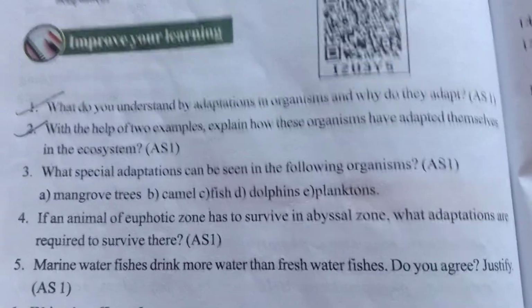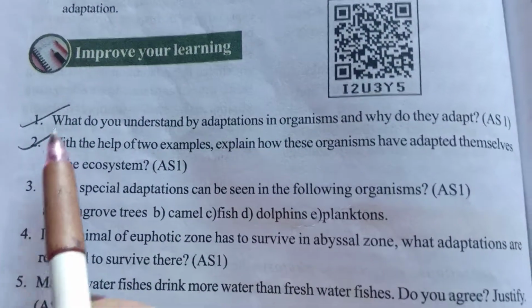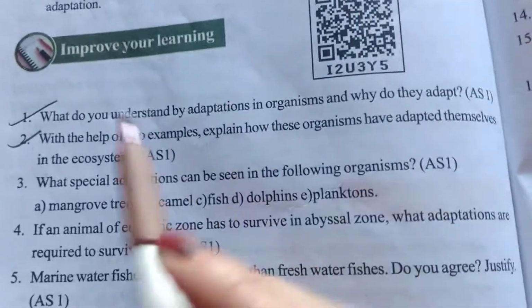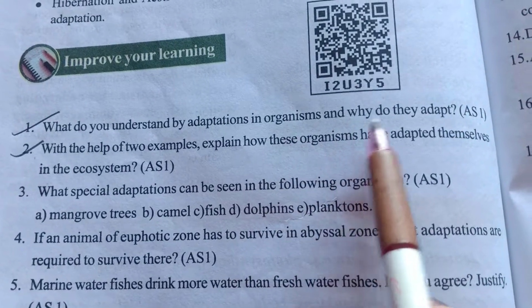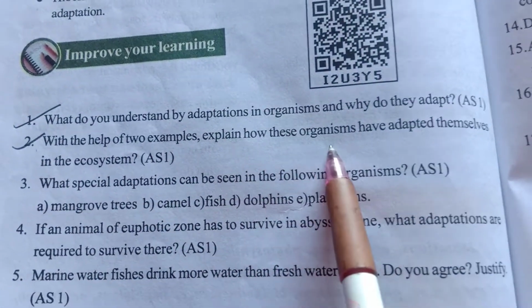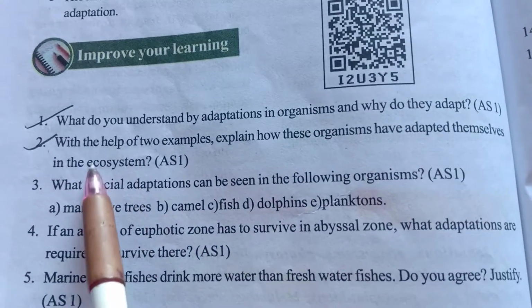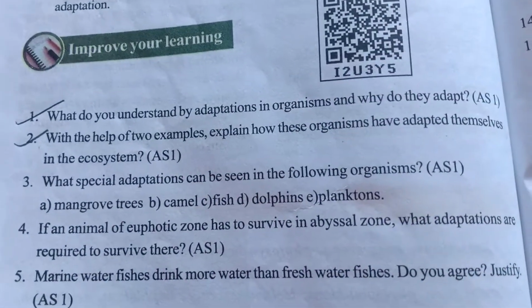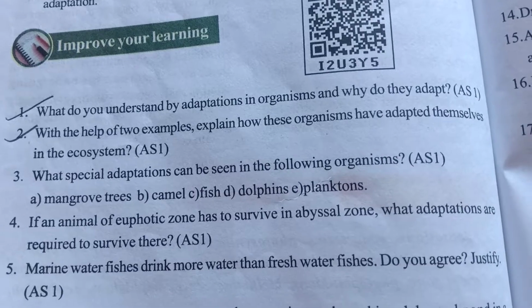So students, today's homework is to write the first and second questions in your notebooks. What do you understand by adaptation in organisms, and why do they adapt? And with the help of two examples, explain how these organisms have adapted themselves in the ecosystem. These two questions you need to write as today's assignment and submit in your groups.